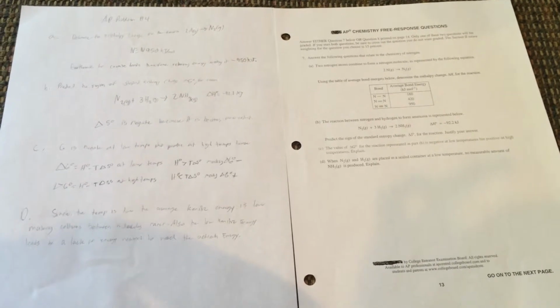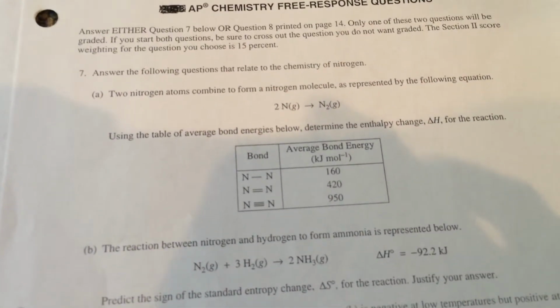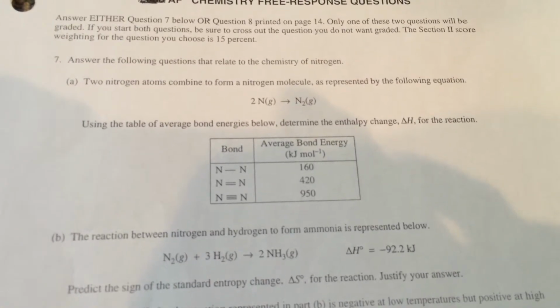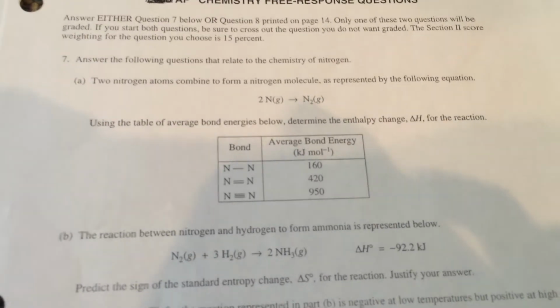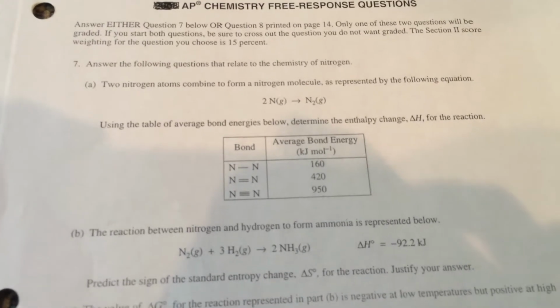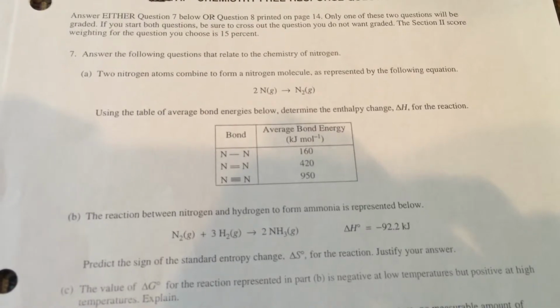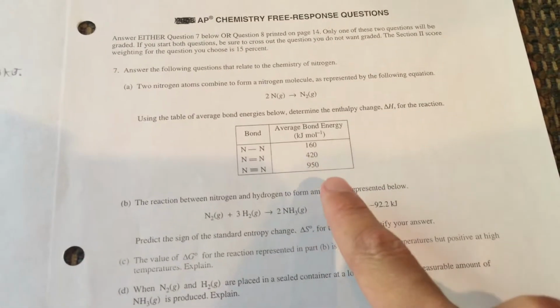Hello guys, this is AP problem number 4, starting off with number 7 here. Part A says two nitrogen atoms combine to form a nitrogen molecule as represented by the following equation. Two N nitrogen atoms, gaseous form, yields one N2 gaseous molecule. Using the table of average bond energies below, determine the enthalpy change delta H for the reaction. And here it lists the average bond energies.